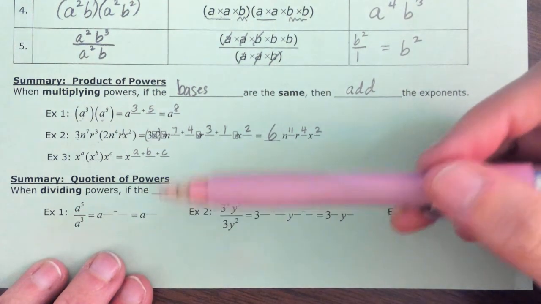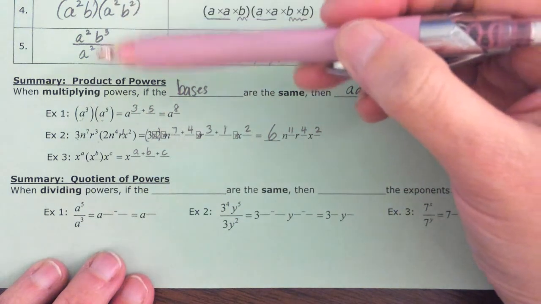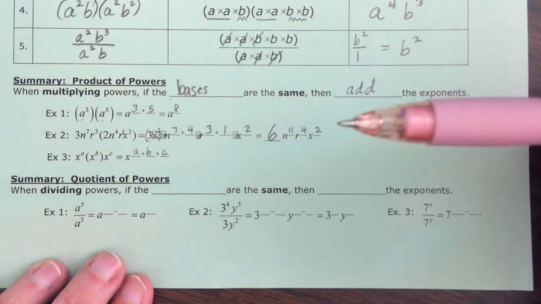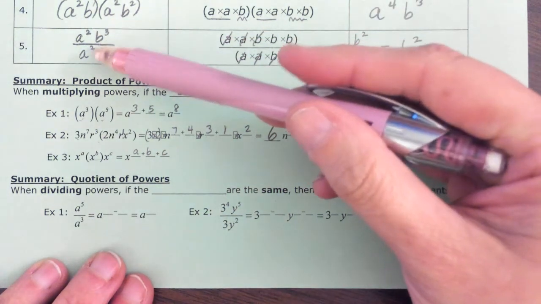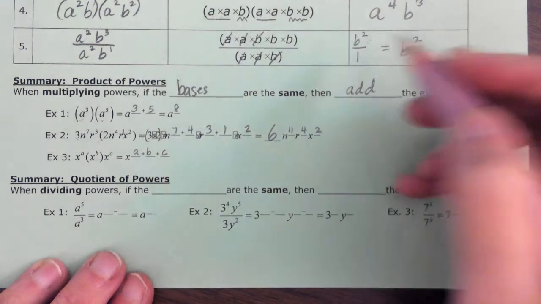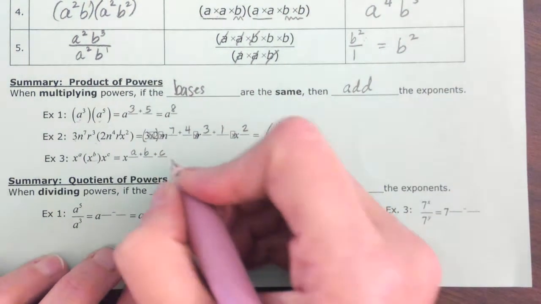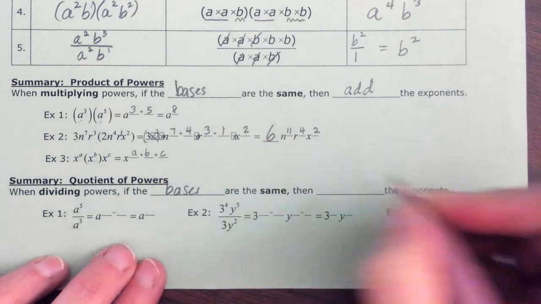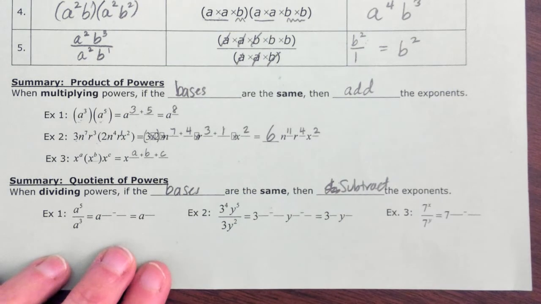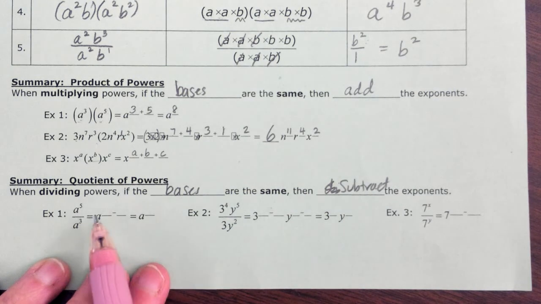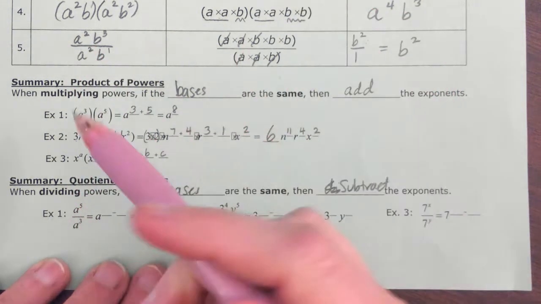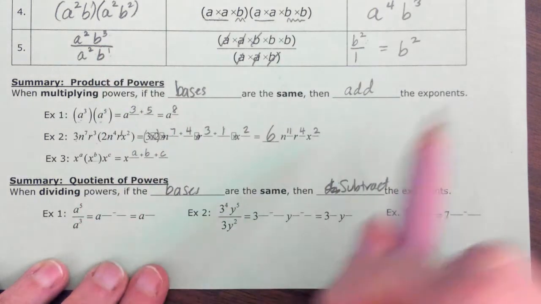Now, quotient means dividing. The quotient is the answer to a division problem. So if we look at problem number 5, when I had a to the 2 over a to the 2, what happened to those? They canceled out because 2 minus 2 is 0. I wound up with 2 b's over here because 3 minus 1 is 2. So when I'm dividing powers, if the bases are the same, then we subtract the exponents, okay? So my a's, a to the 2 minus 2 is a to the 0, that just goes away. b to the 3 minus 1 is b squared, and that's all that was left.